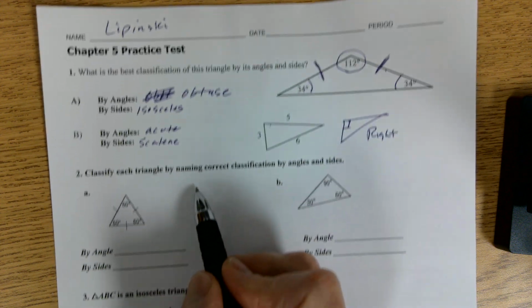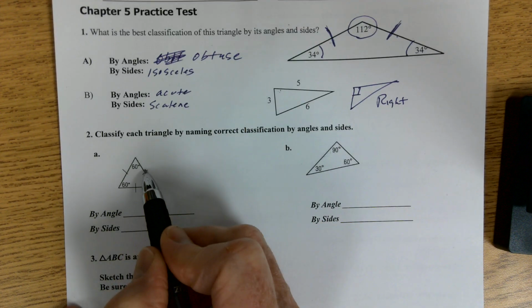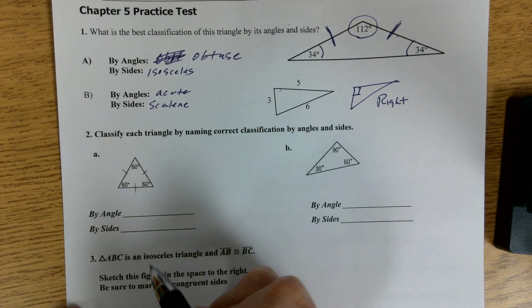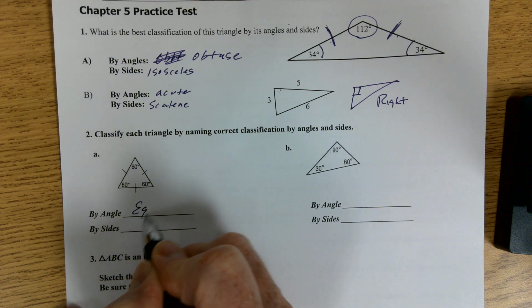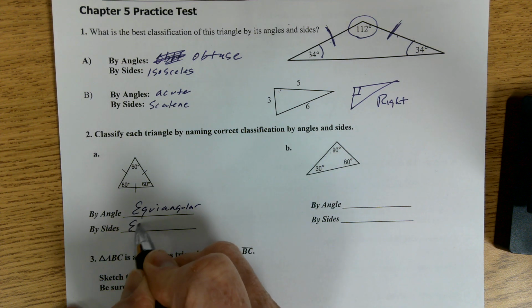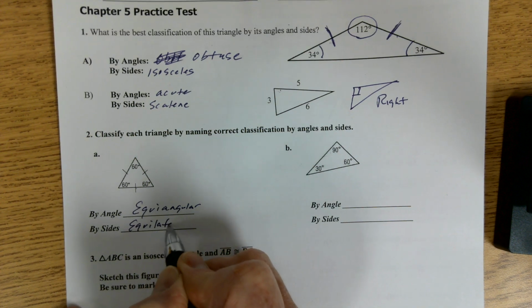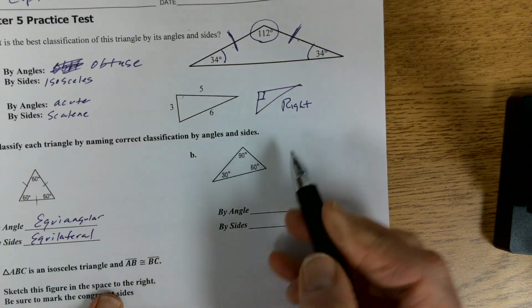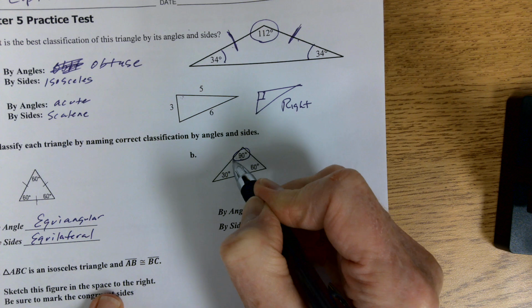Okay, on this one, same thing. We're doing the same idea. All three sides are congruent. All three angles are congruent. So we call this equiangular and equilateral. This one, I've got a 90 right here.